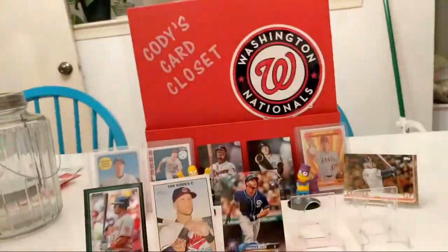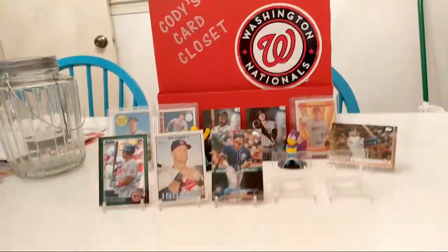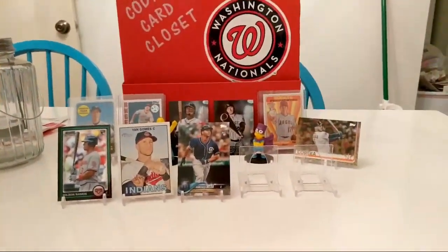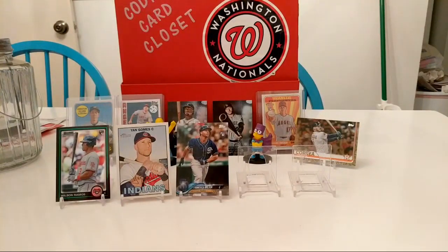Oops. Sorry about that. I lost the camera off the tripod. Shocked me a little bit. Was not expecting that. Let me just angle it a little bit. See if that'll do it.